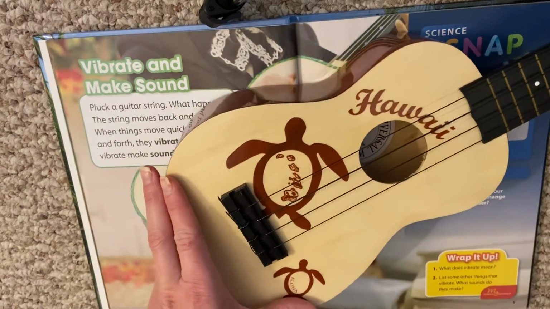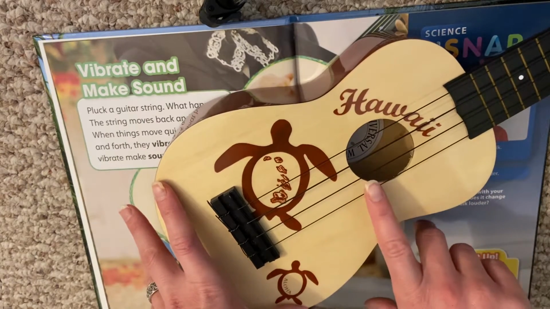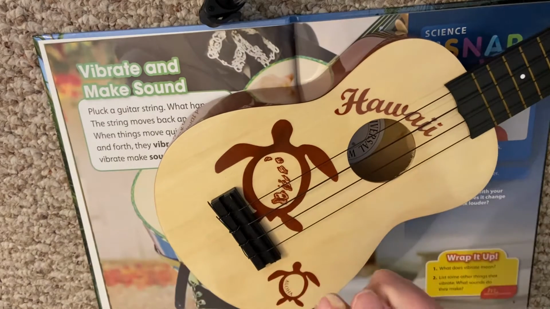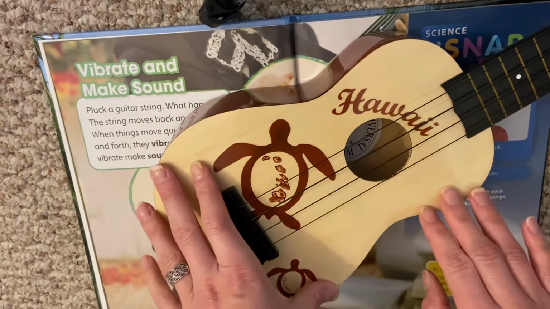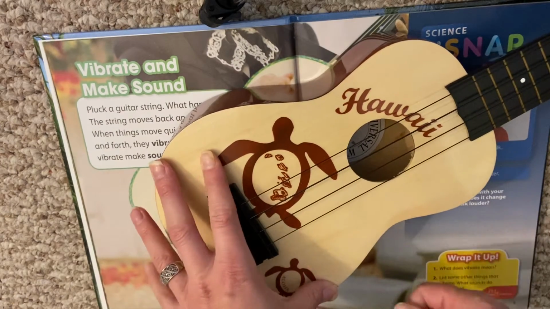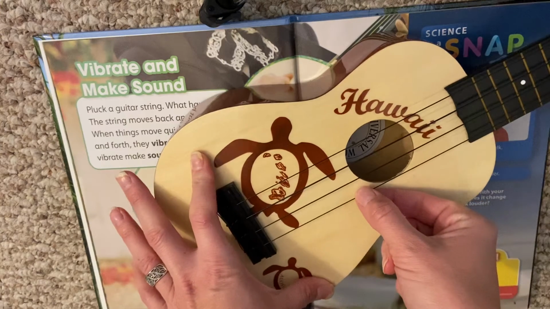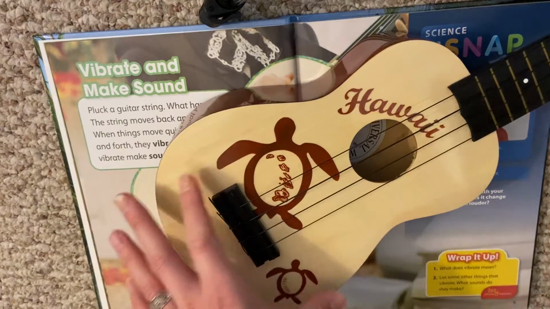Okay, here's the ukulele. Do you see the strings on them? Now these strings are pulled really tight. In order for something to vibrate, it needs to either be pulled very tight or be a hard surface, so that vibrations can happen. So when I pull this string, it vibrates, and that's where you get sound.